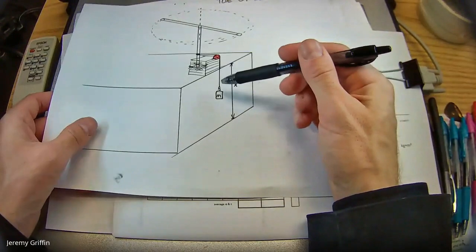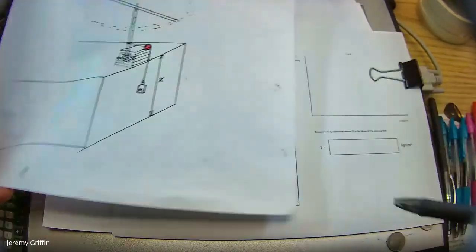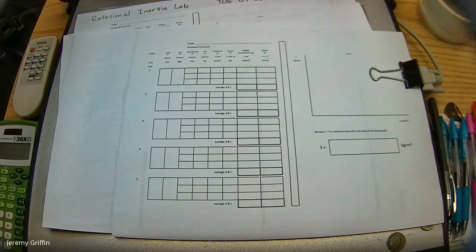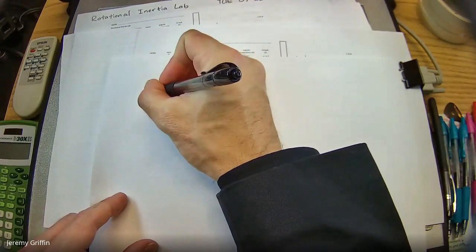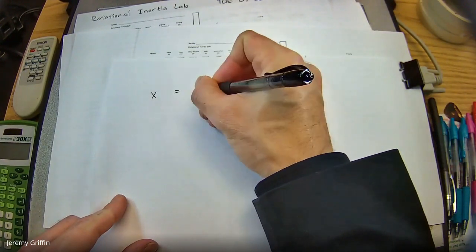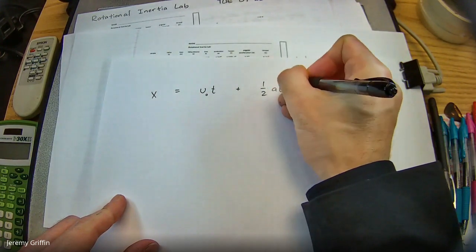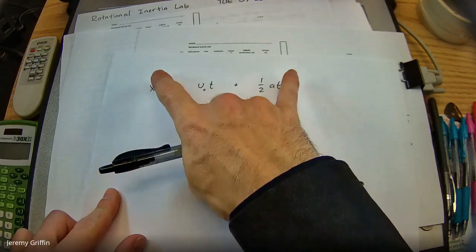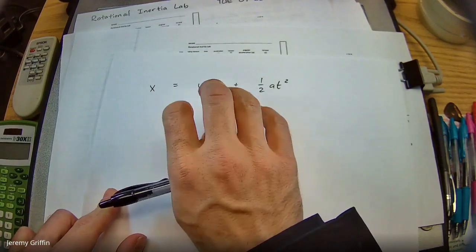And it would be accelerating because there's a net force on it. Its weight down and the tension up are unbalanced. So it would be accelerating, but how much? Well, let's go through the kinematic process to get to that. So, distance is a function of time. Do you guys remember this formula? x equals v naught t plus half a t squared. You remember that? And if it starts from rest, we can actually simplify this.